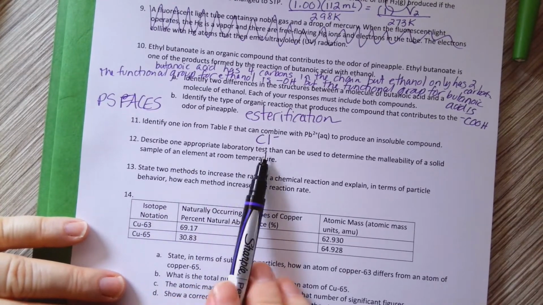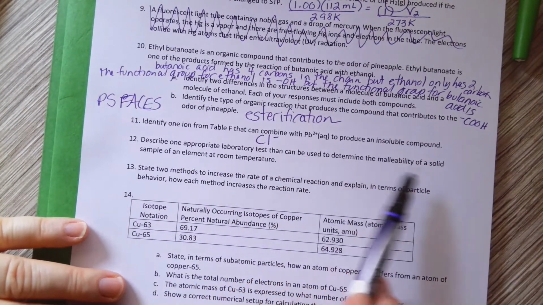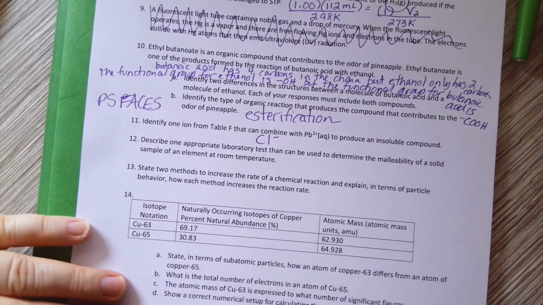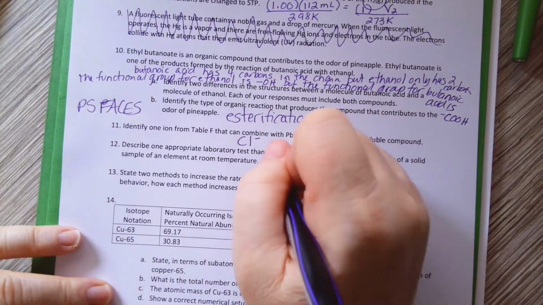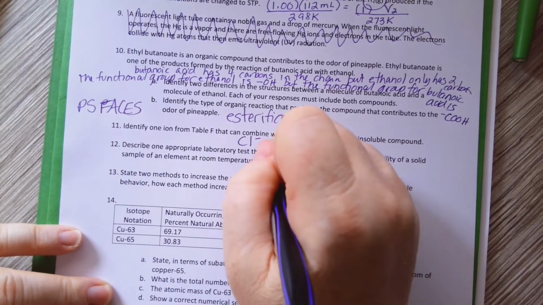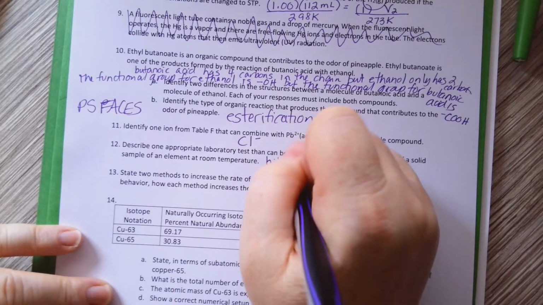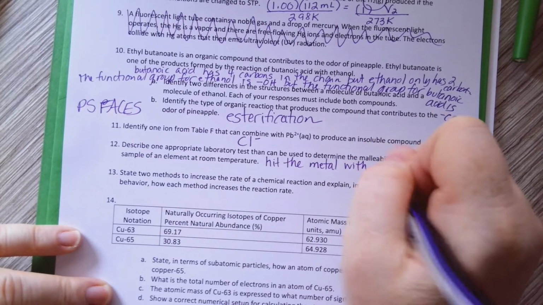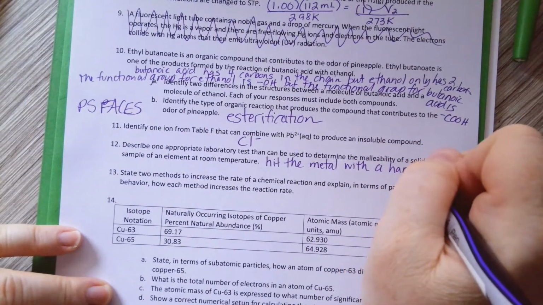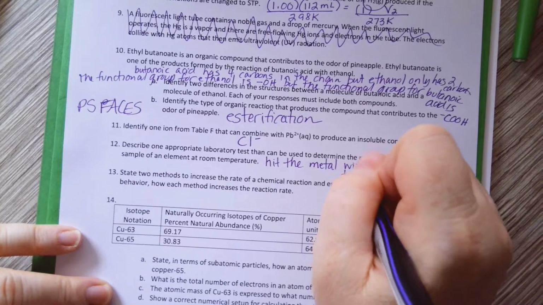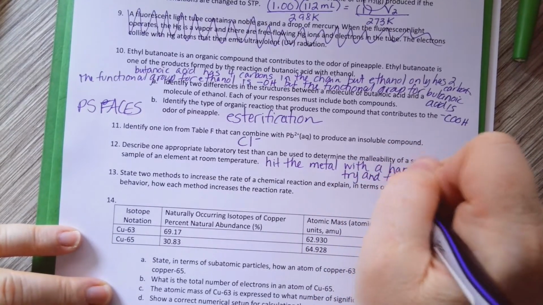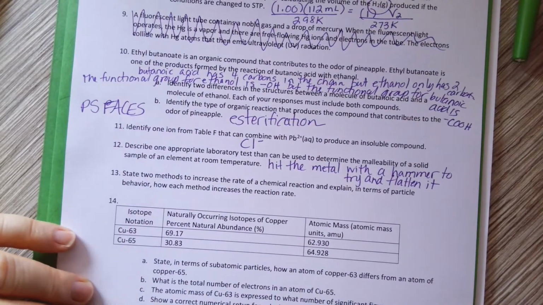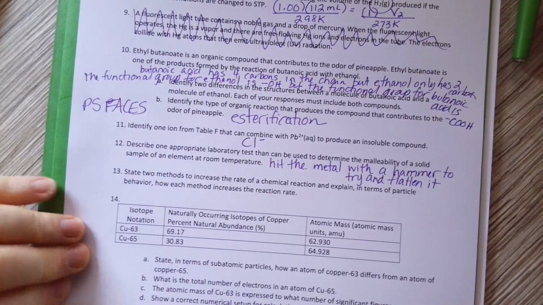Describe one appropriate laboratory test that can be used to determine the malleability of a solid sample of an element at room temperature. So you could hit the metal with a hammer to try and flatten it. If it breaks apart, it is not malleable.